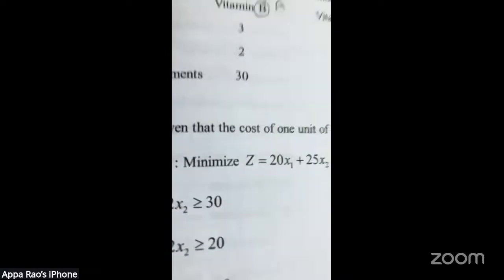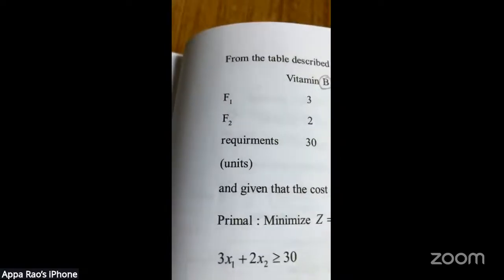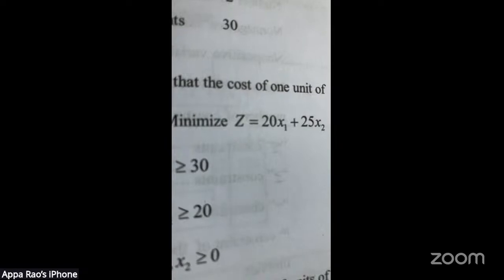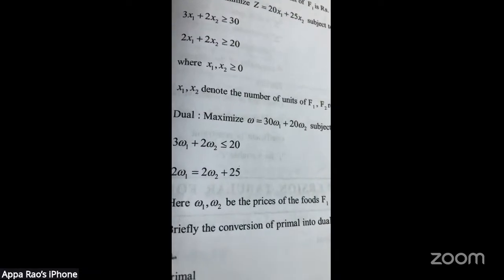So now the dual. In primal, minimize Z equal to 20x1 plus 25x2, subject to 3x1, subject to constraints.